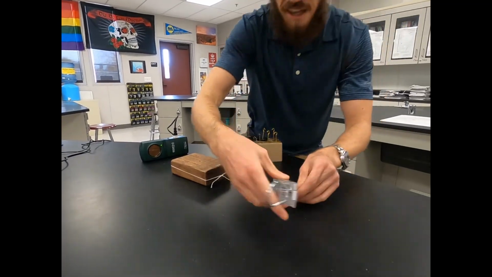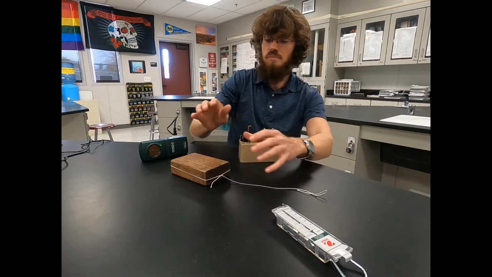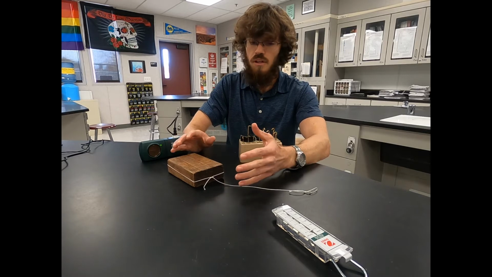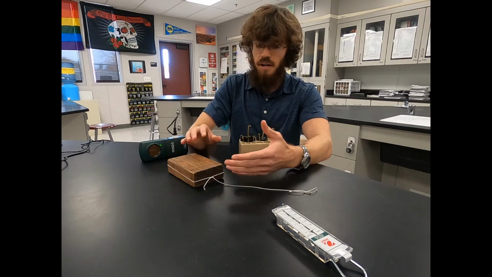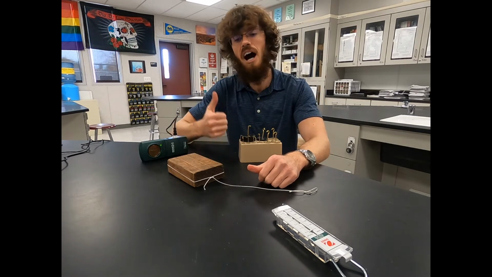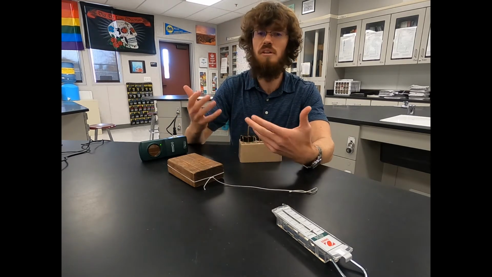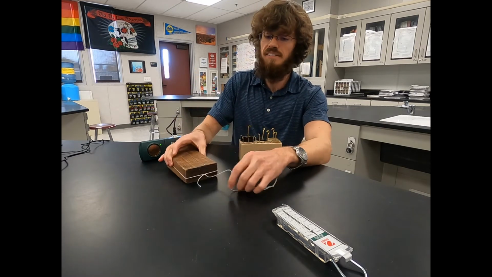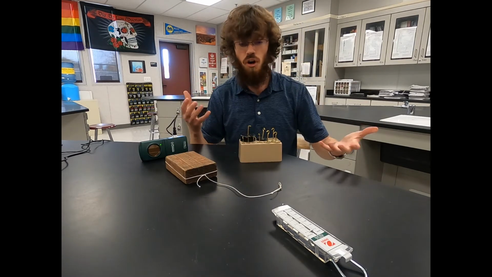So what that tells us then is that when this block is sitting here, gravity's pulling down on it with 2 newtons of force. But that also tells us that the table, the countertop, is pushing back up with 2 newtons of force to match it. Otherwise, the block would be accelerating up, or it would be accelerating down kind of through the earth.